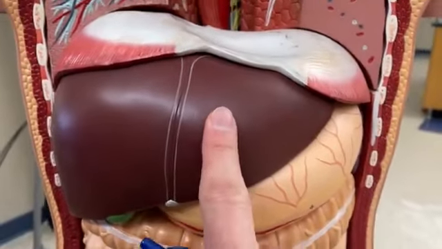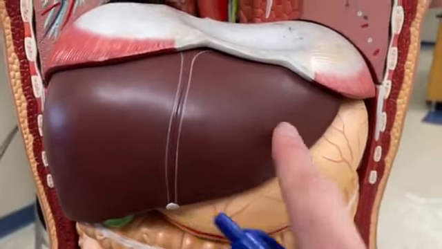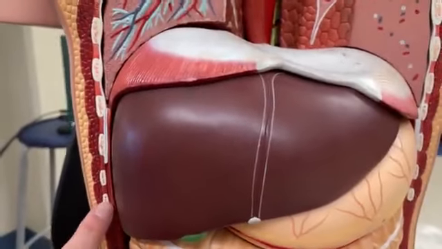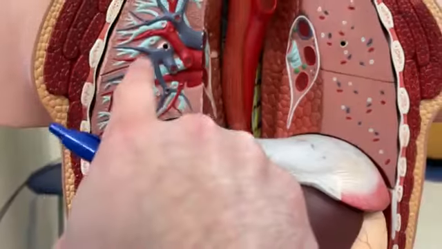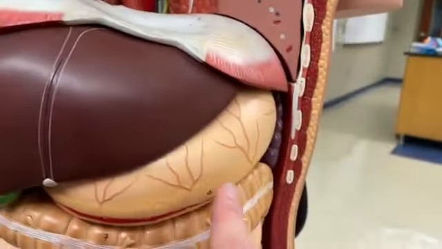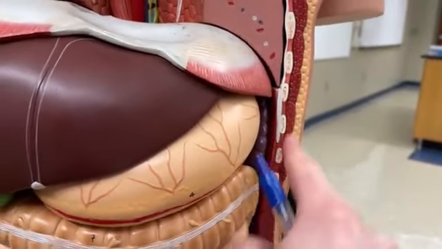This is the liver, of course. That liver is a pretty big organ. Also take note of where the ribs are. The ribs kind of go down to here, so your liver is kind of up under the ribs. Your lungs are above that. Here's your diaphragm. Your stomach is also just underneath your ribs on the left side.